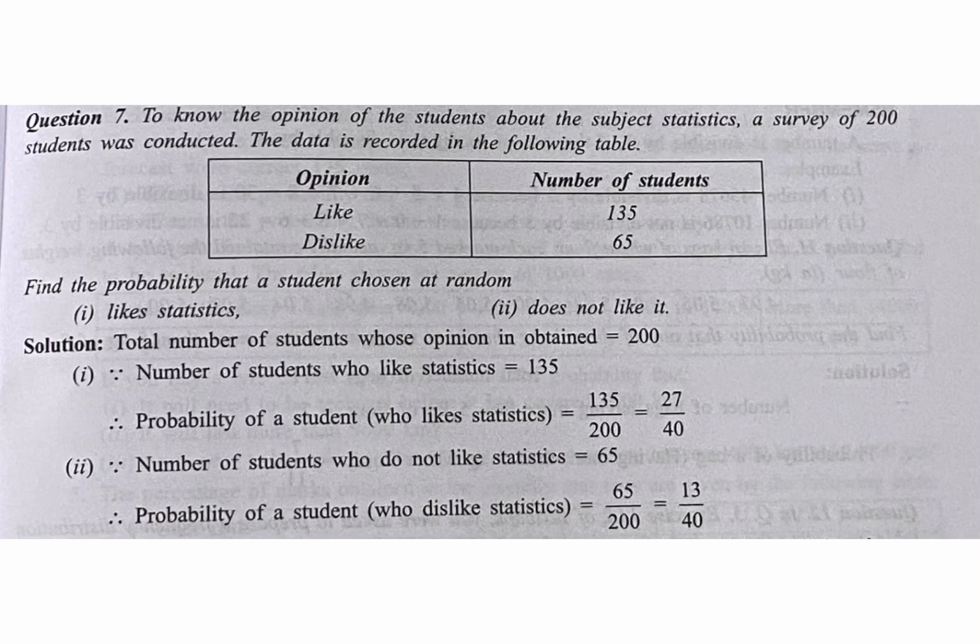Now we have to find the probability of the students who do not like statistics. So here in the table you can see that there are 65 students who dislike statistics. So the number of students who dislike statistics is 65. So probability of a student chosen at random who dislikes statistics is 65 by 200, that is equal to 13 by 40. So students, these were some of the questions of your exercise.